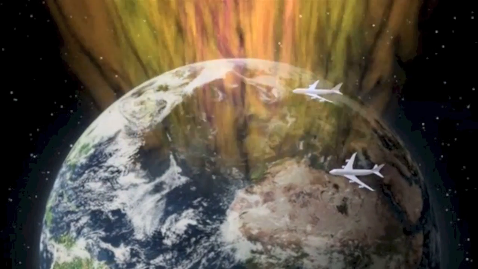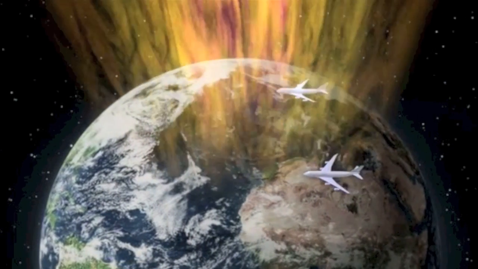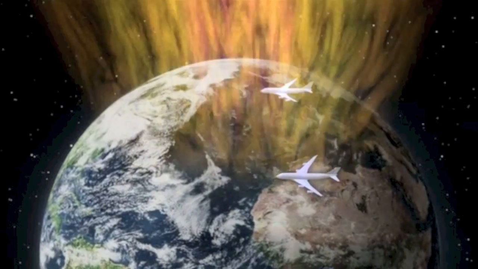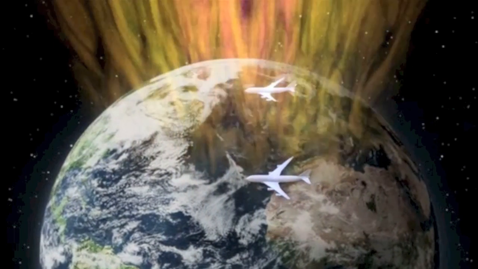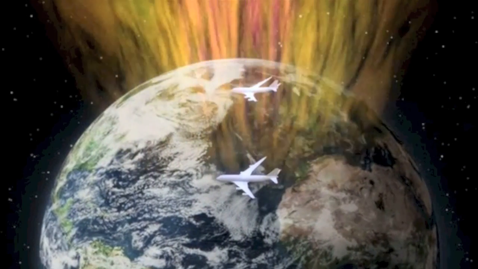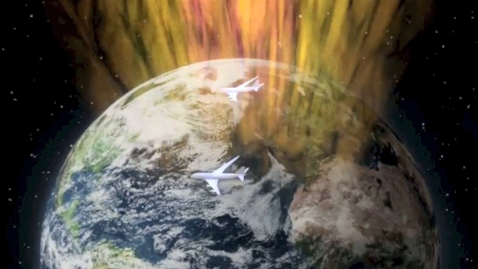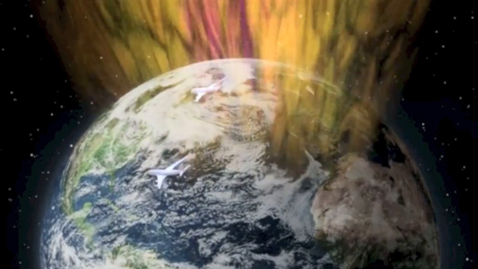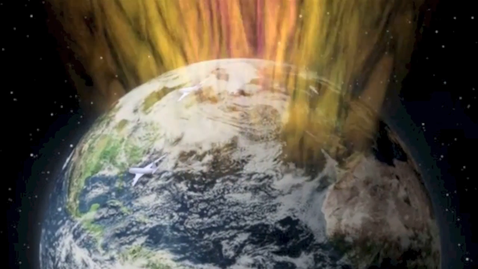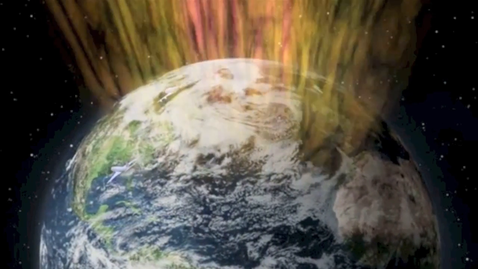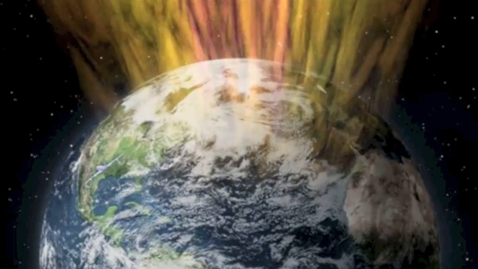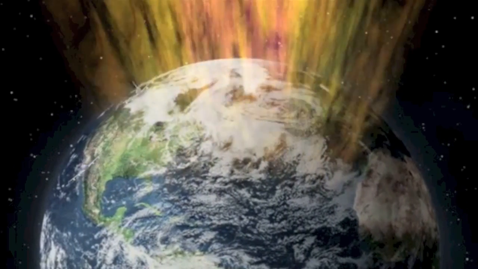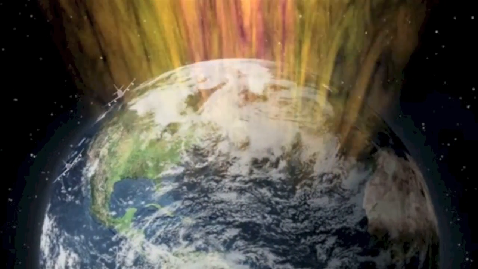Now, this was a very minor storm, and it only included high latitude flights because these are most dangerous at the poles. But if this had been the most severe kind of storm that we know of, that number could have been in the hundreds or thousands, and that's talking about a magnetic field that is strong. They really didn't even factor in the fact that the magnetic field is weakening.